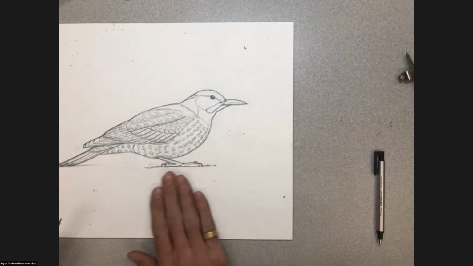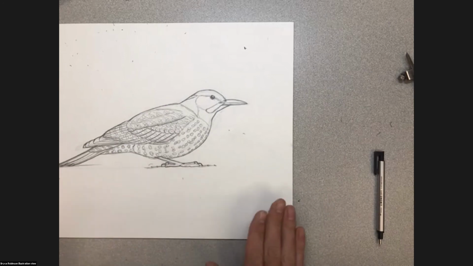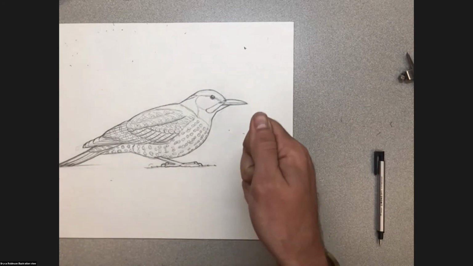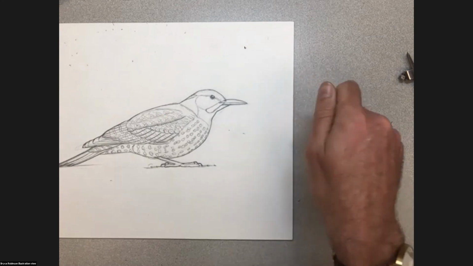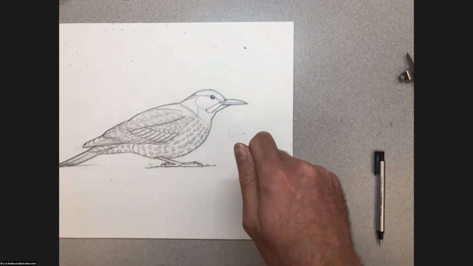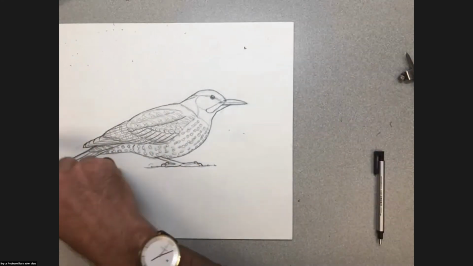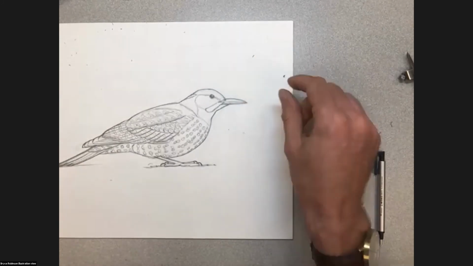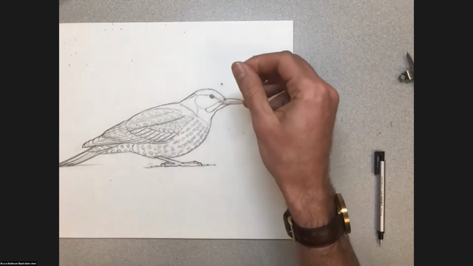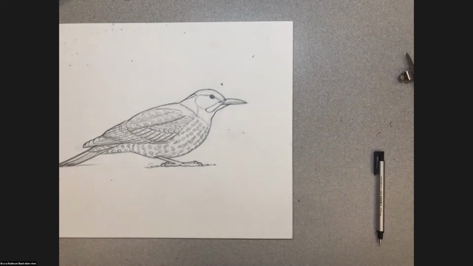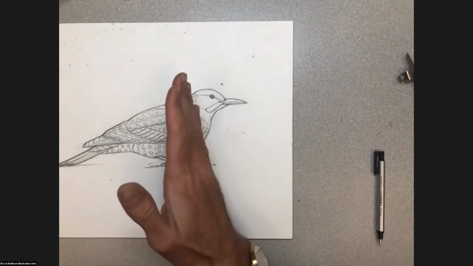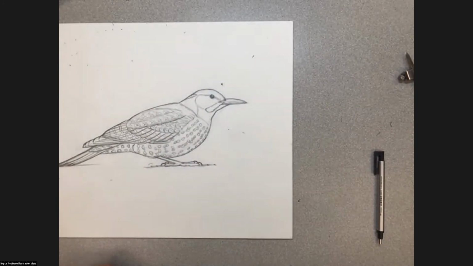Oh, a tool I forgot at home in my haste to get here was a really big horsehair brush that I use to clean off all of these pencil or eraser shavings, and it just keeps things clean, and you also don't smear your pencil.